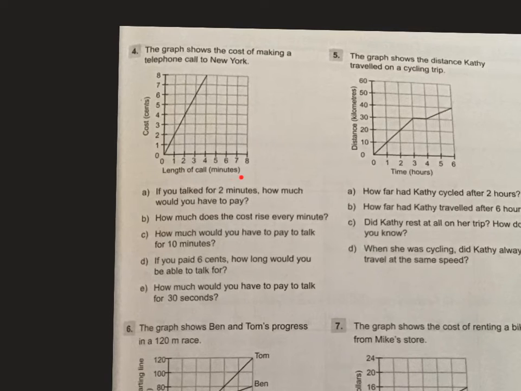So they've got their length or their minutes that the call takes on the bottom and the cost in cents on the y-axis. So if you talked for 2 minutes, how much would you have to pay? So you need to look at where is 2 minutes and then see where that line matches to cost. How much does the cost rise every minute?